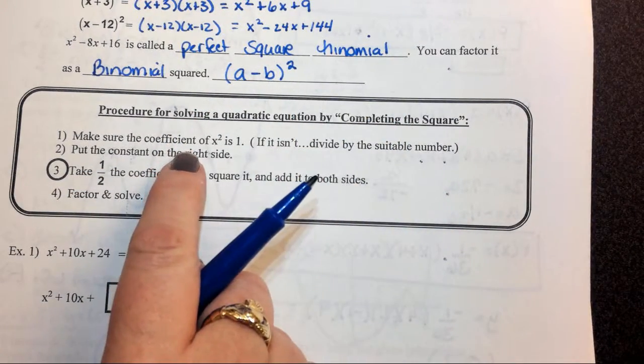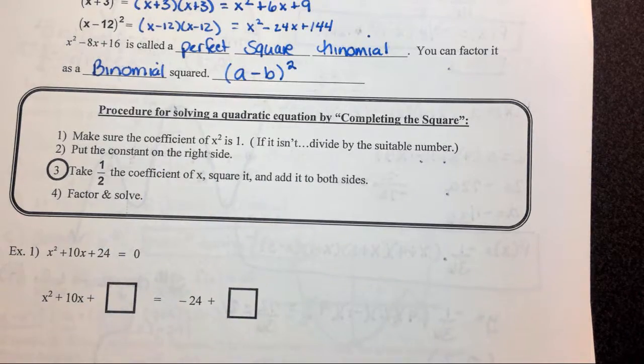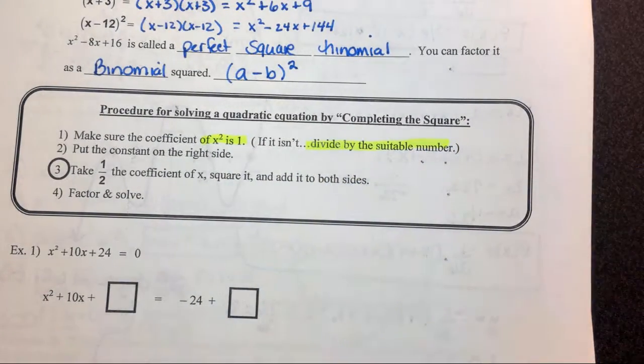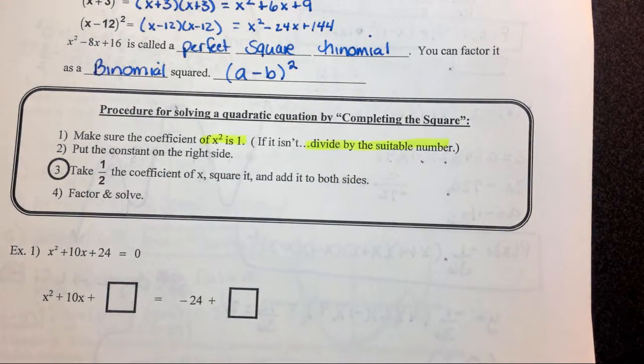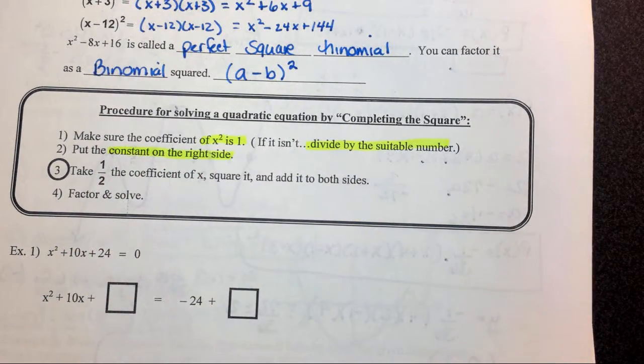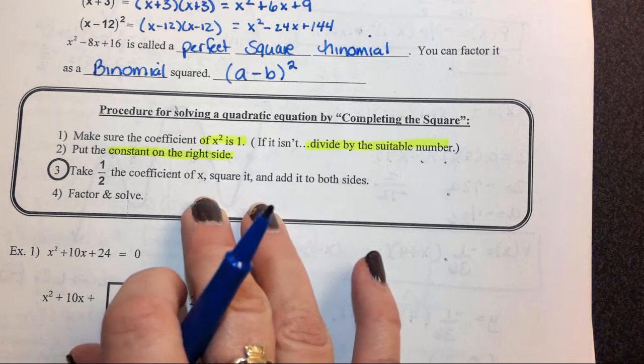So first of all, with completing the square, you always want to make sure that the coefficient of x squared is a 1. If it isn't, we're going to divide by that coefficient. We're going to make sure that we keep our x squared and x on one side, move the constant to the right side. So this is the process for completing the square.